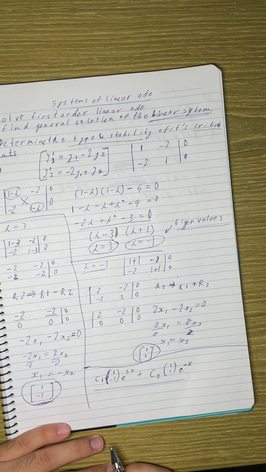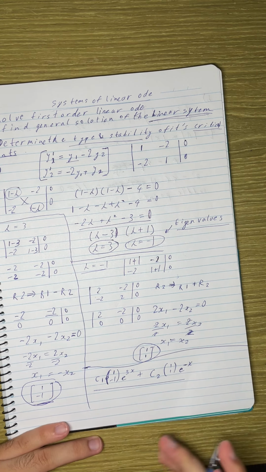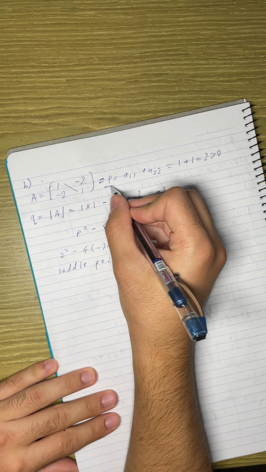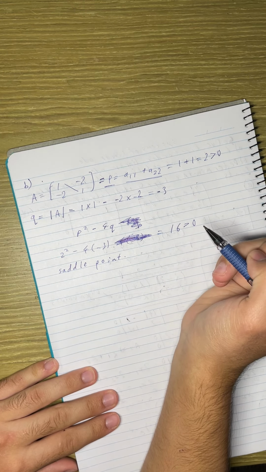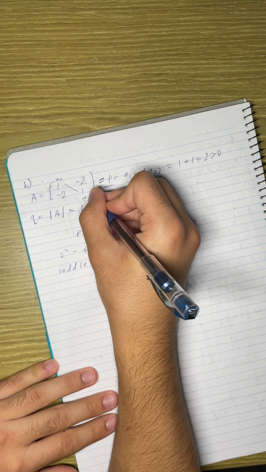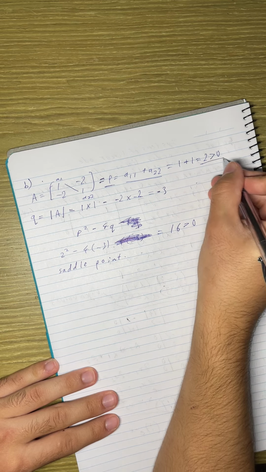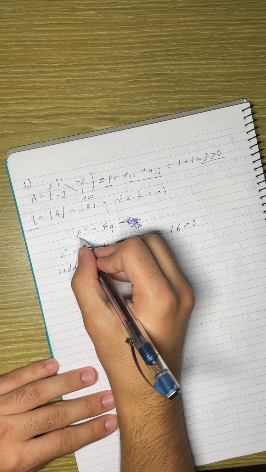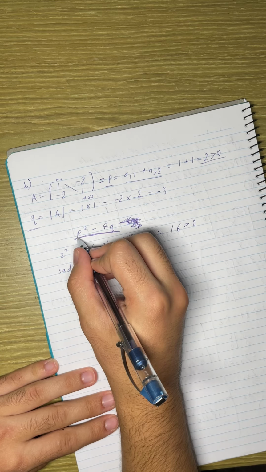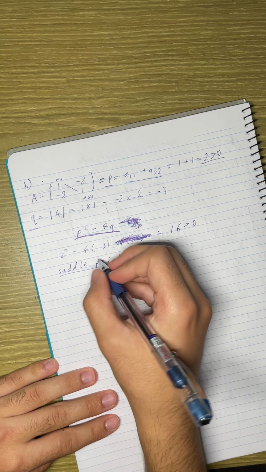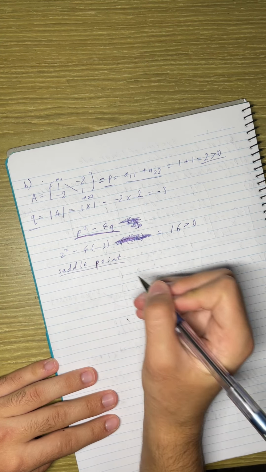And then we put it in the linear ODE form. Second step, the critical point. To find P, we add A11 and A22, and that was 2. To find Q, we find the determinant of A, and then we use this equation to find if it's a saddle point or else. Here it was a saddle point.